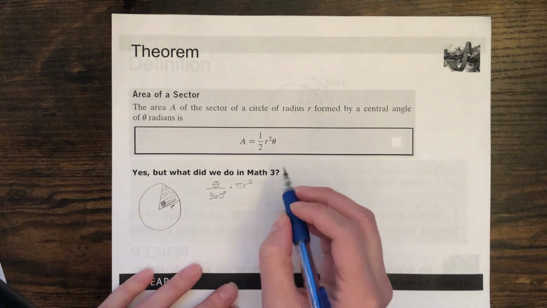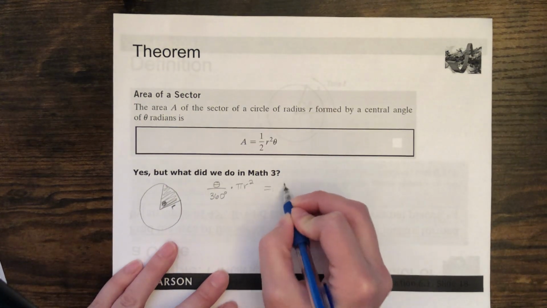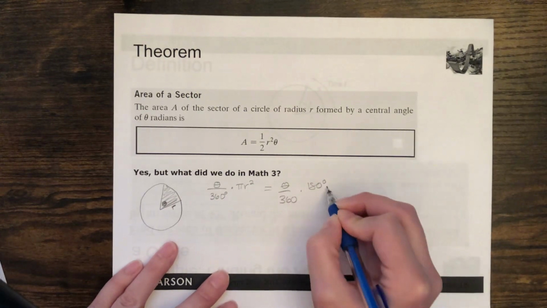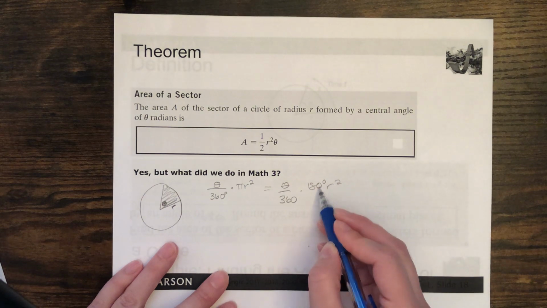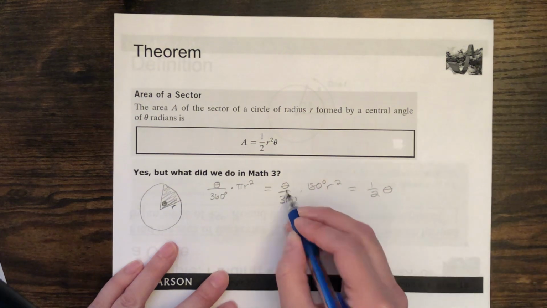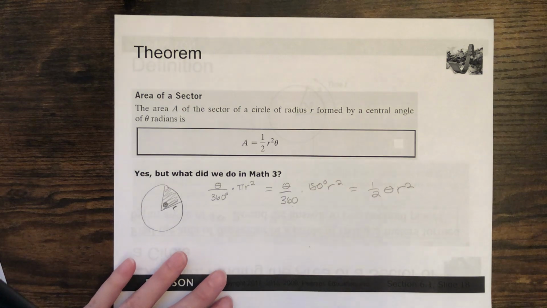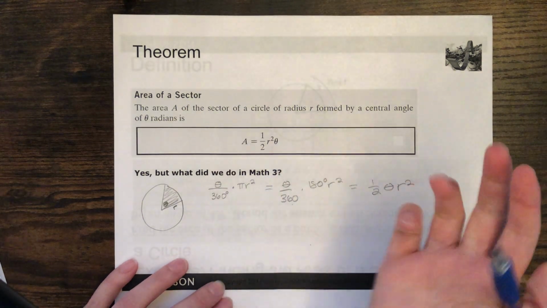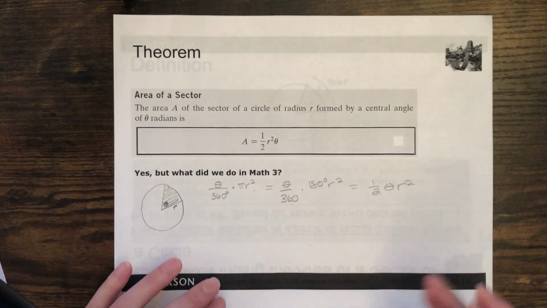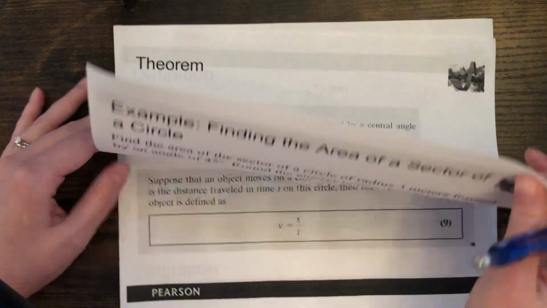And if I was to work this out, I would get the same thing that they have here. If I change this pi here to 180 degrees, because I know that that's what that is, notice I have 180 over 360, which of course is the 1/2, and then the pi I have here, and then the r squared. So that's where it comes from. But I don't know that you need to necessarily think of it this way. I think it's much easier to think of it as, here's the whole area of the circle, here's the fraction of the circle that I have. And so now I can find the area of that sector. Again, either way you want to do it.